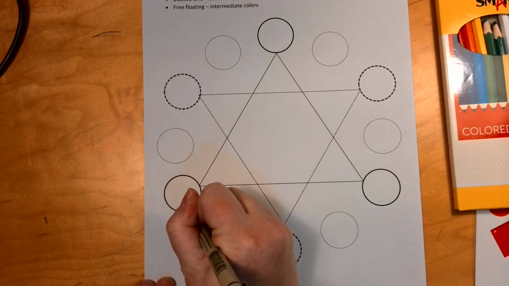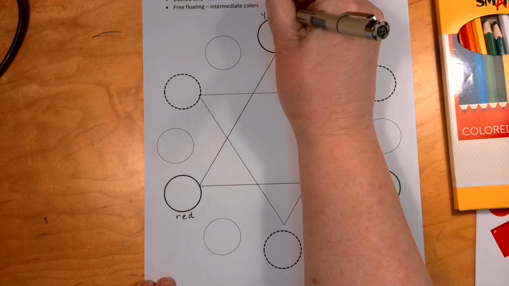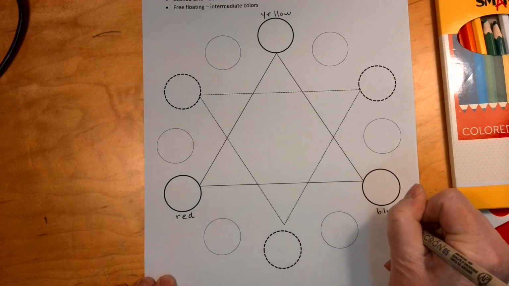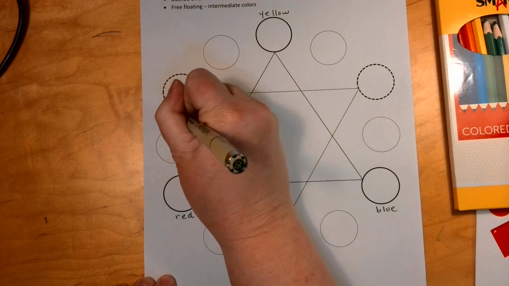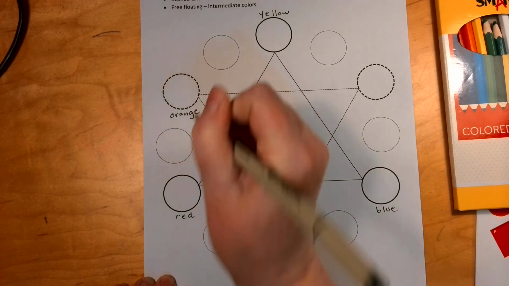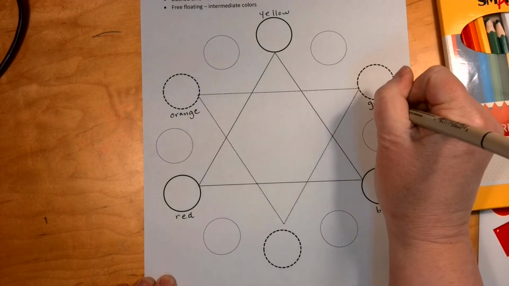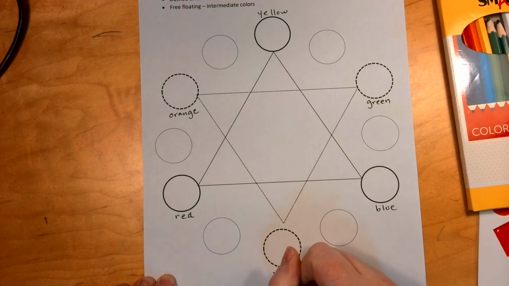Here we're going to have red, yellow, and blue. They're the primary crew. Red and yellow mix to make orange. Yellow and blue mix to make green. Red and blue mix to make violet.